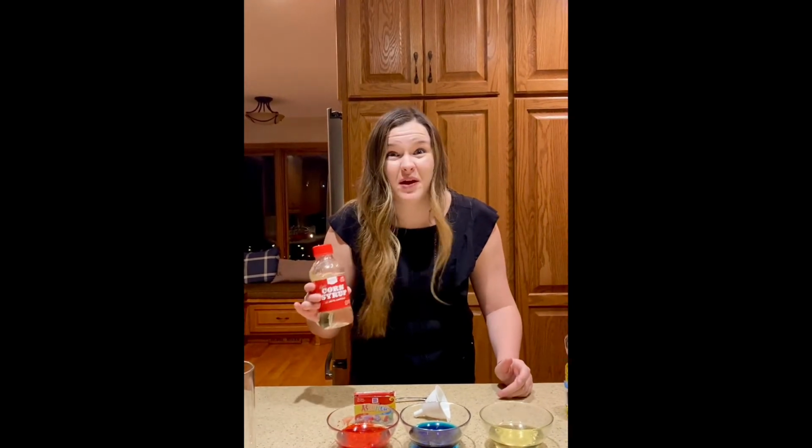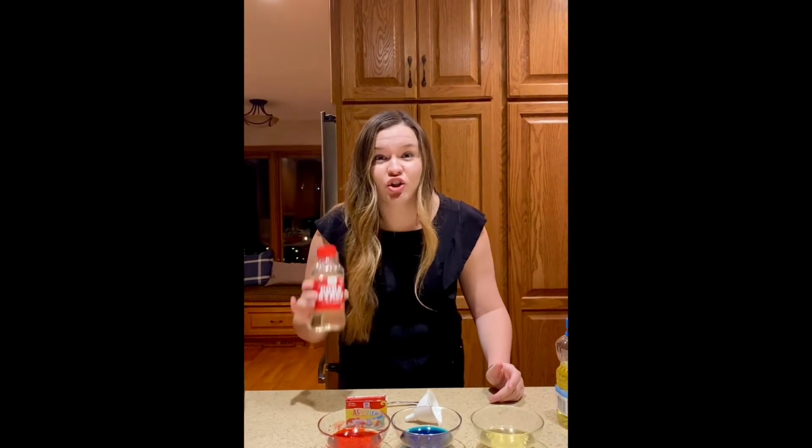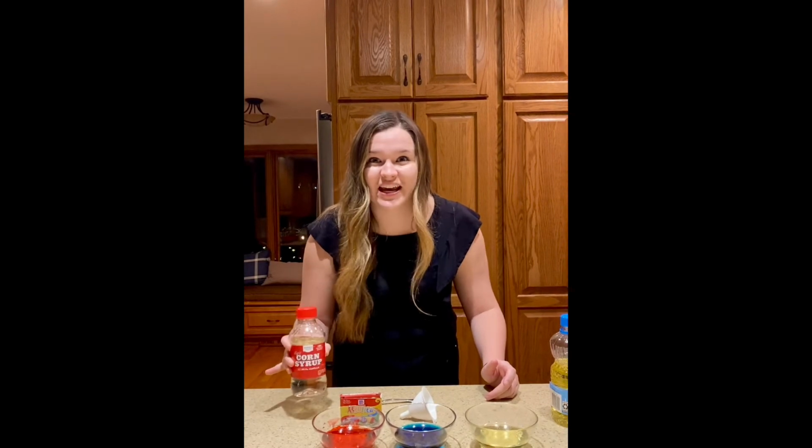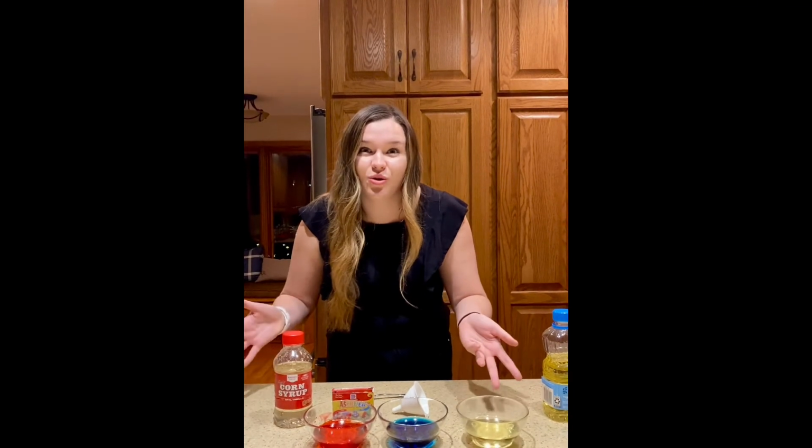Corn syrup is the highest density, so it will sink to the bottom and stay on the bottom. Water's in the middle, so it'll float on top. It won't mix because it's less dense. Finally, you have vegetable oil, which is the least dense of them all. So the goal is it will sit on the top, creating a striped effect with our liquids.